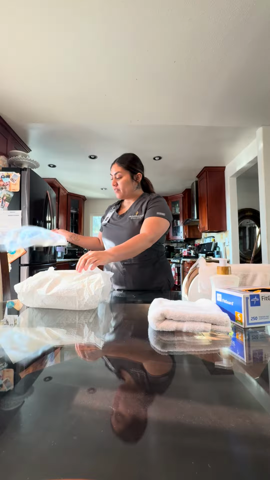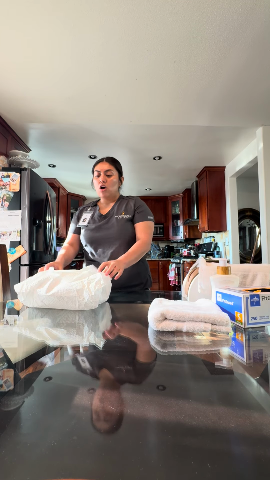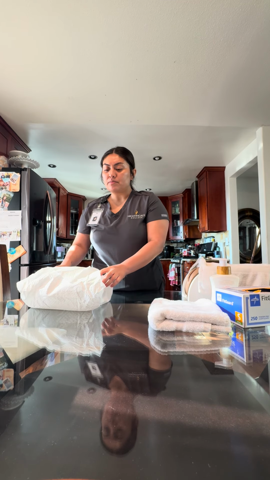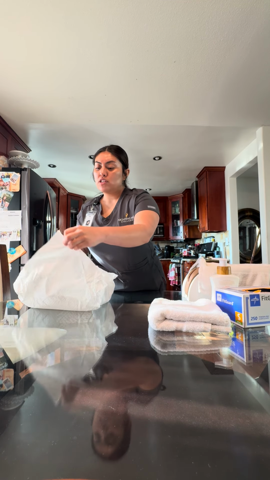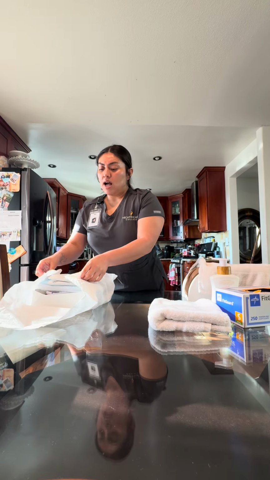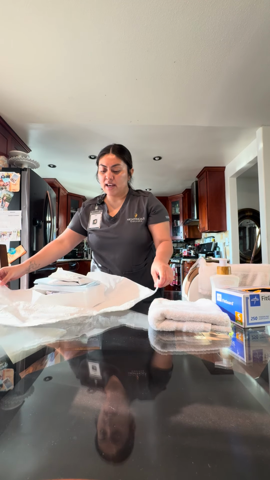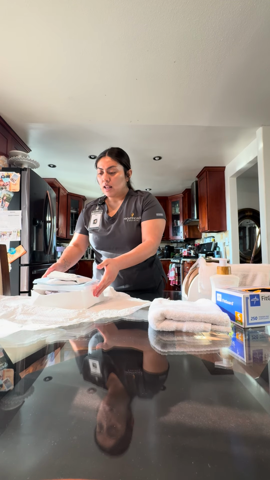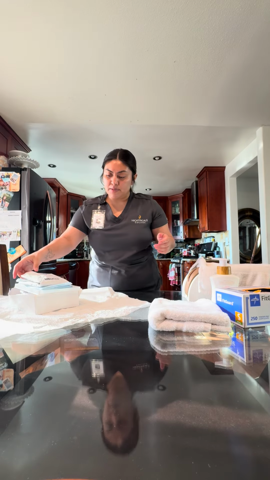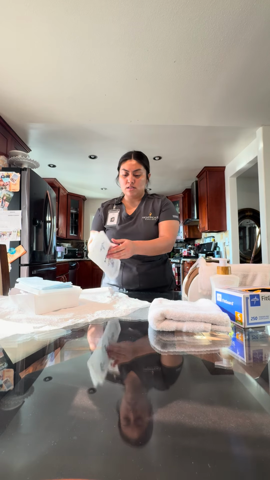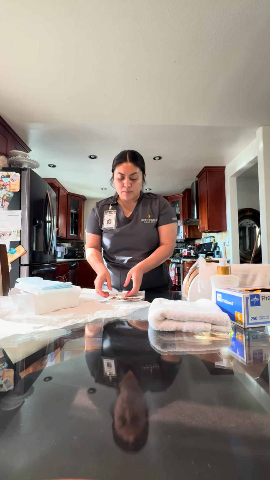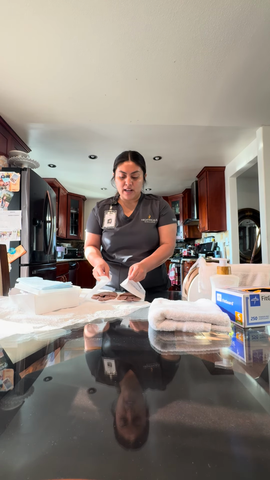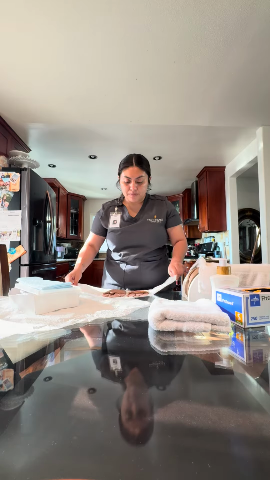I'm going to discard the packaging and open the kit with the fold furthest away from me, then the two sides, and down the middle. After that, I'm going to obtain my sterile gloves, making sure that I'm maintaining my 1-inch border.